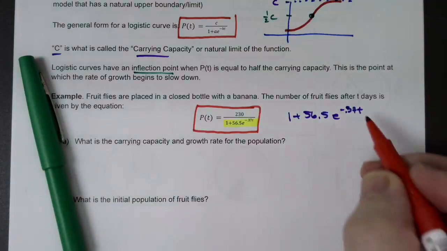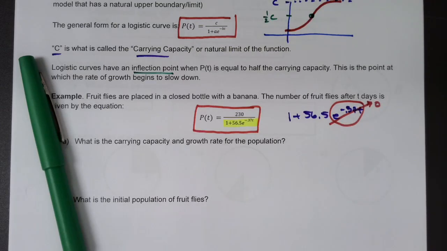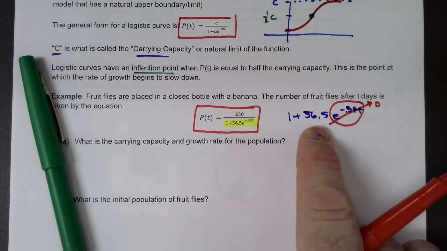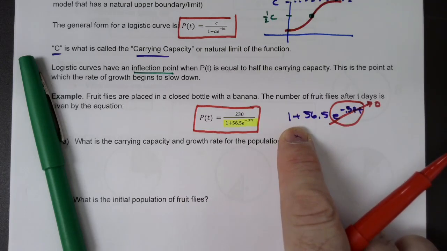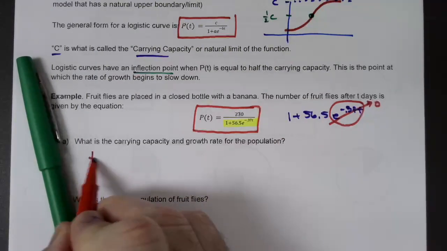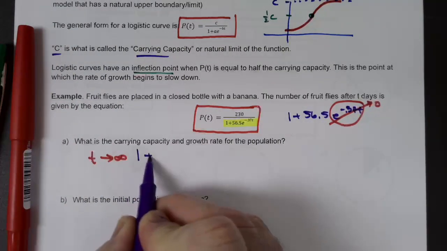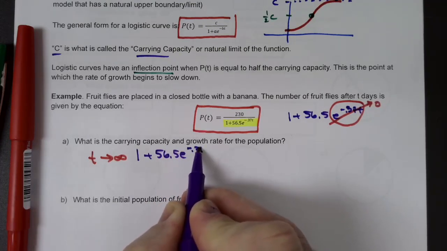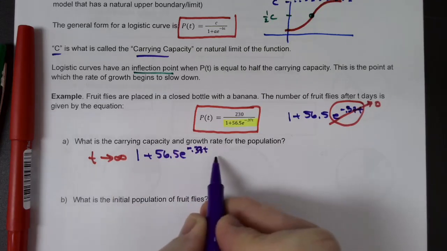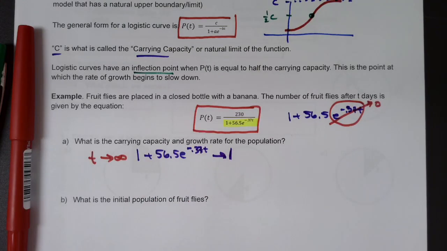Eventually, this is going to get so small that this part right here is going to go to 0. 0 times 56.5 is 0, plus 1 is 1. So in other words, as t goes to infinity, gets bigger and bigger and bigger, this denominator, 1 plus 56.5 e to the negative 0.37 times t, all of that is going to go to 1, because this part right here goes to 0.